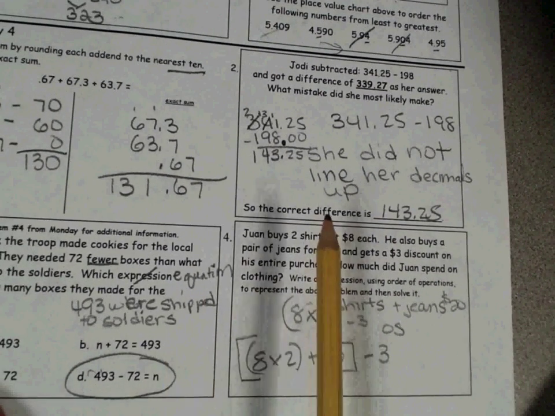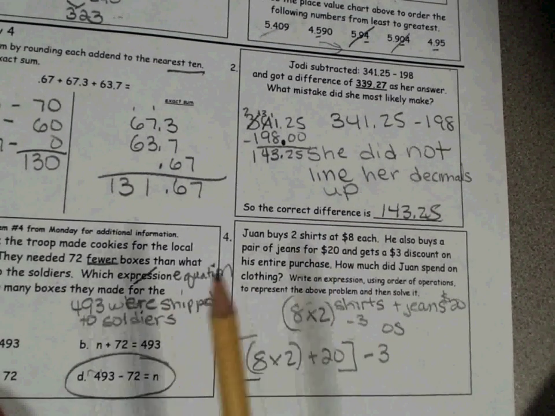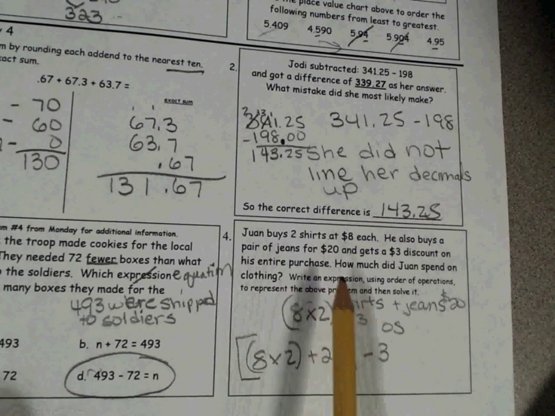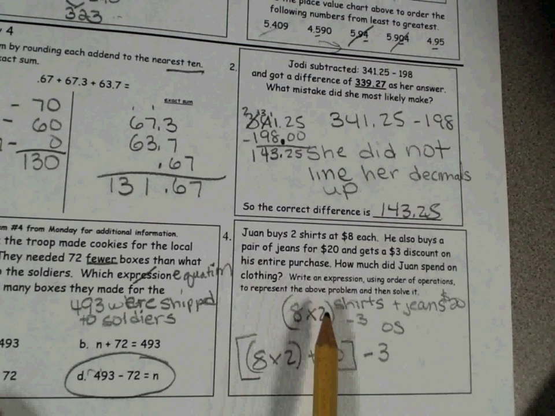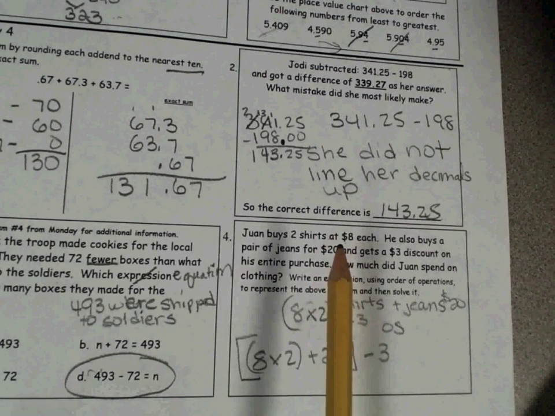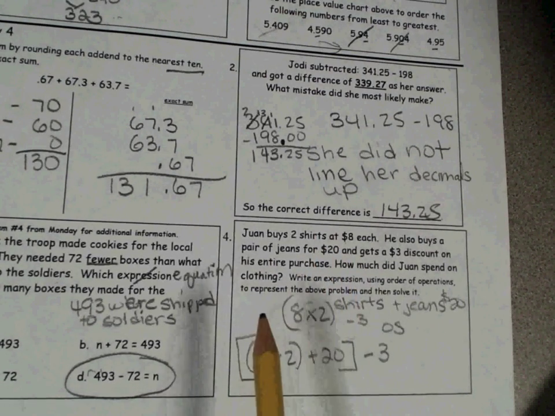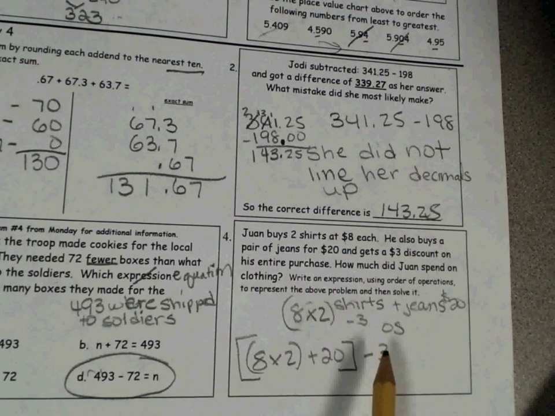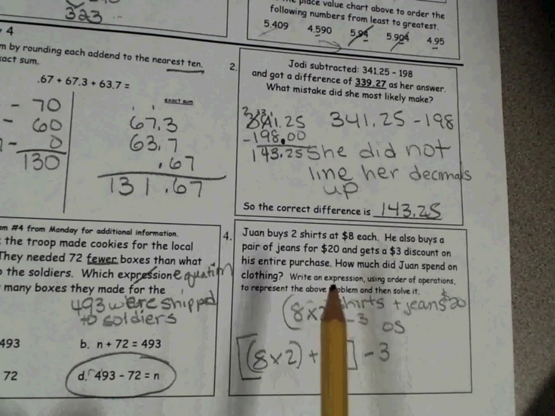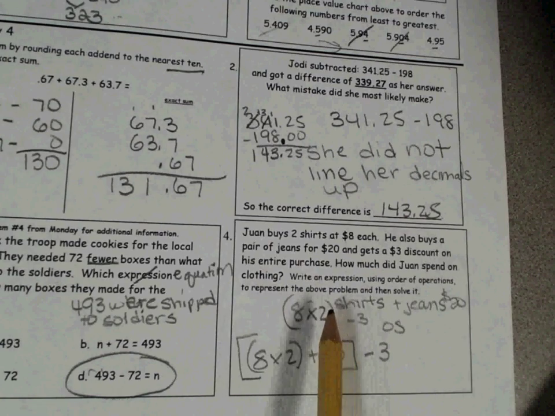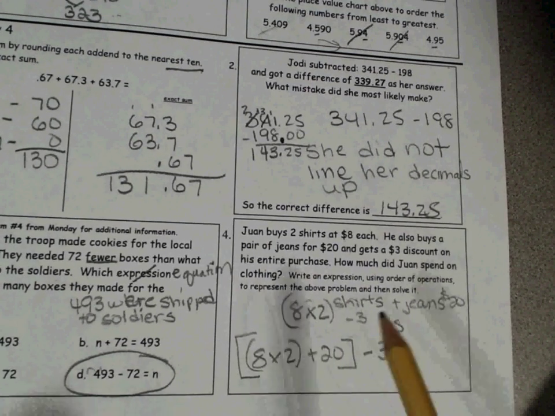All right, number 4, Juan buys 2 shirts at $8. He also buys a pair of jeans for $20 and gets a $3 discount on his entire purchase. How much did he spend? Write an expression using order of operations to represent the problem, then solve it. So if he had 2 shirts for $8 each, I would need to multiply $8 times 2, right? He also bought $20 jeans, so I would have to add the jeans for $20, and then he gets a discount, which means I would have to take all of this, add it up, and then subtract the $3.